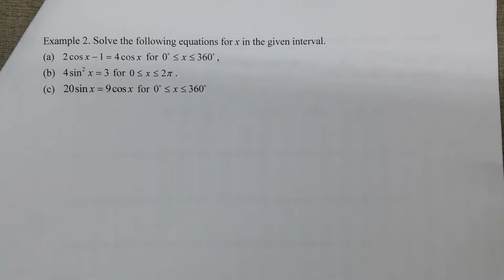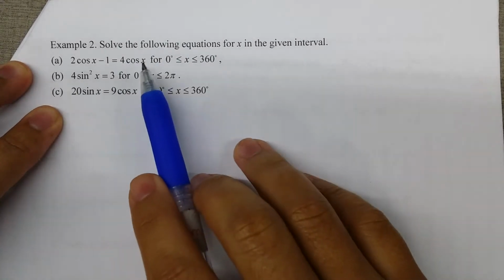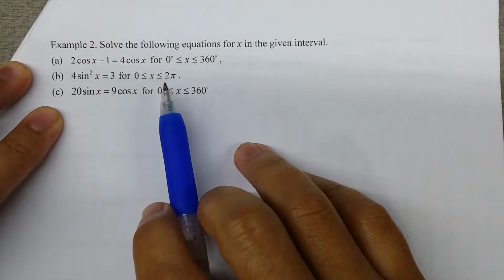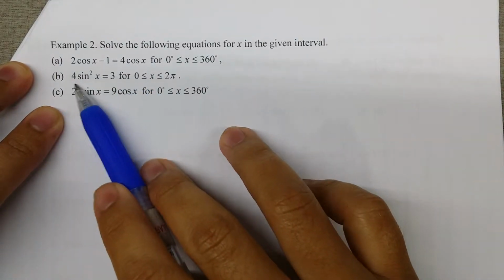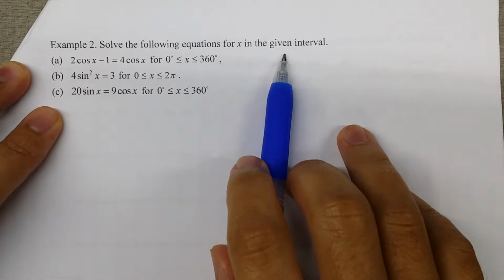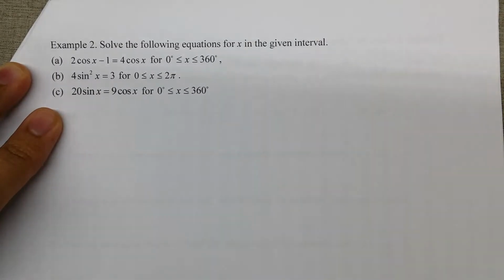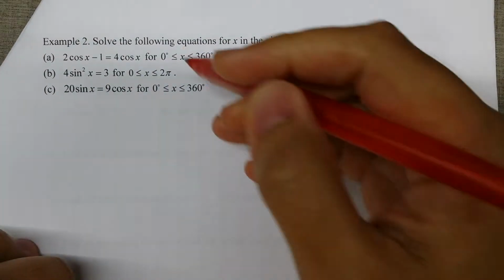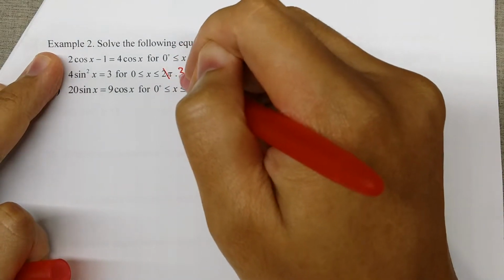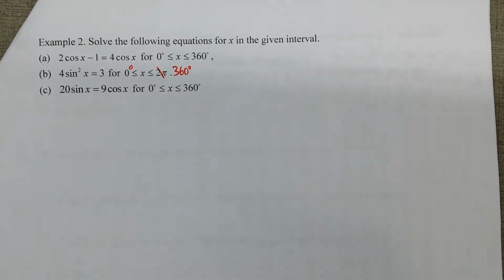Hi all, now we are at page 15, worksheet 8.8, example 2. We are on the topic of trigonometric equations. Solve the following equations for x in the given interval 0 to 360. For this 0 to 2 pi, change the 2 pi to 360, and put a degree sign after the 0, since you have not learned radian mode.